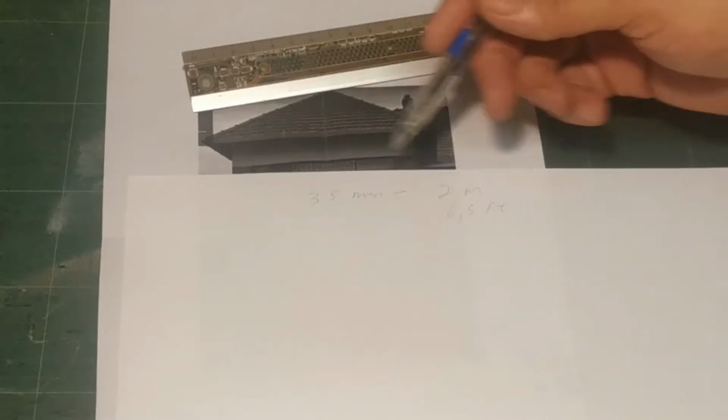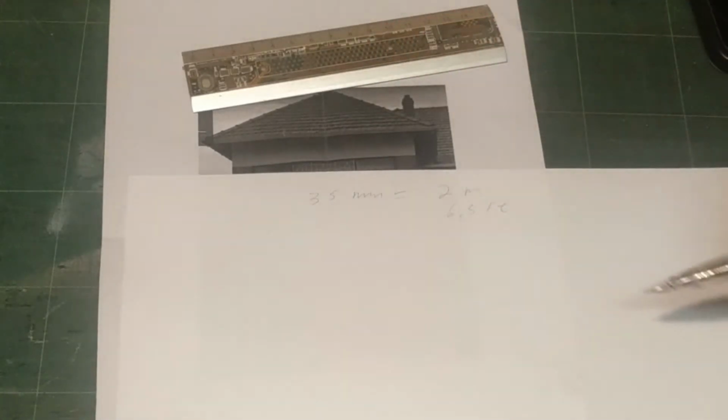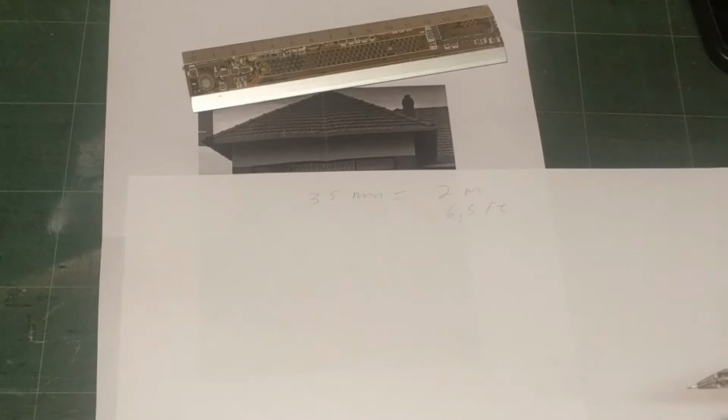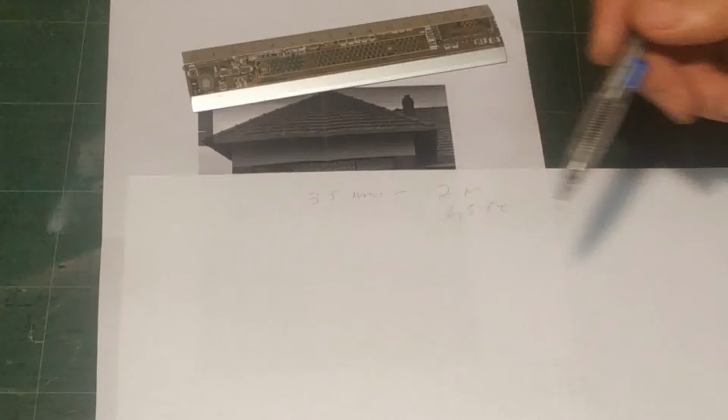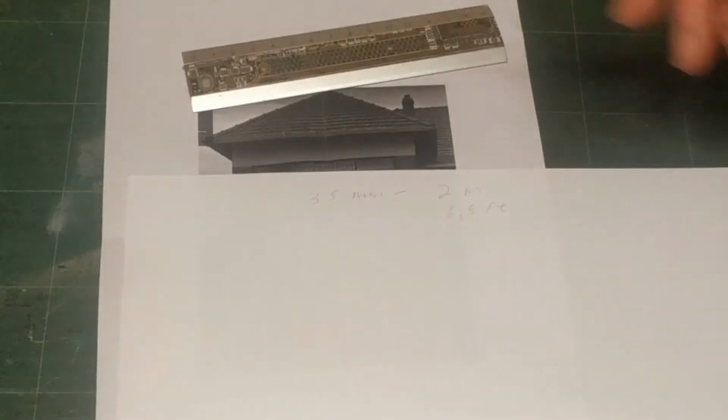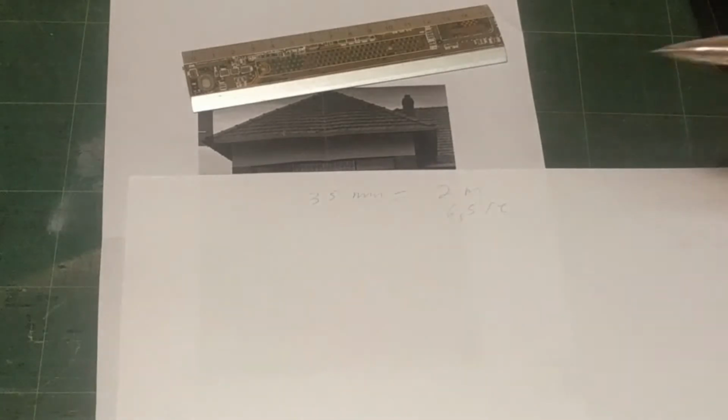So we have a ratio between 35 millimeters and 2 meters that we can use to scale this building down to see what size the door would be in HO scale, and from there we can work out the rest of the building. Work out how far it is between the wall and the door, between the door and the windows, how high the building is, how wide the building is, all using that ratio.